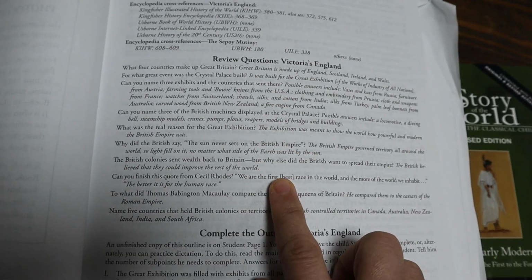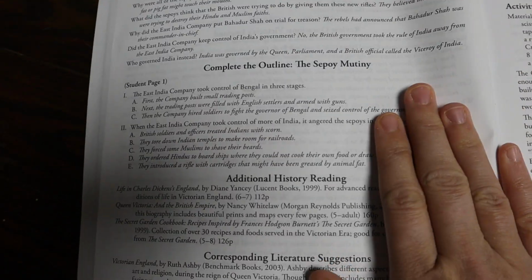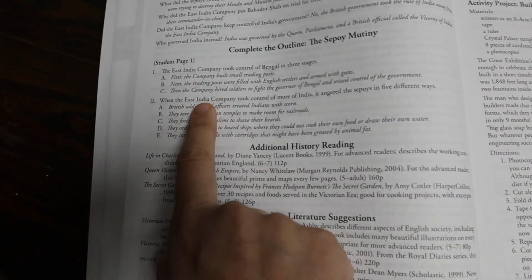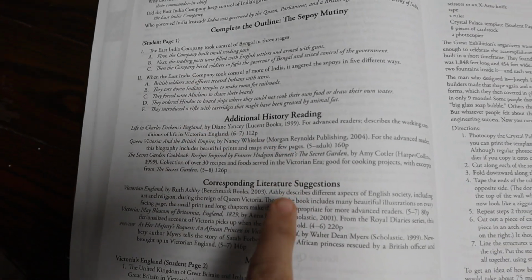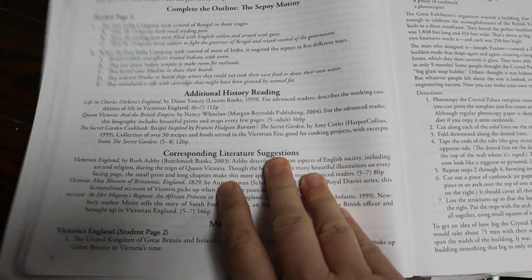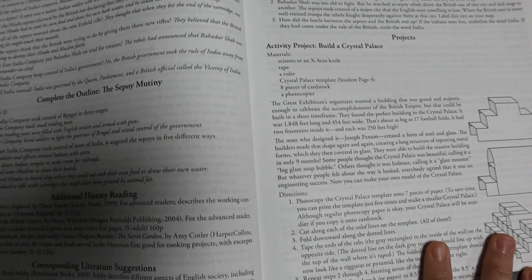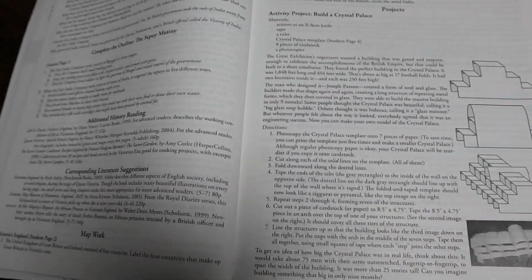There's review questions here that you can ask your children after you've read through this, or after they've read it, or after they've listened to the audio version, which we have. Then there are also, sometimes they have student pages, sometimes they have additional history reading and corresponding literature suggestions. So if you are wanting to make this a full literature-based history, then you would pick a literature selection maybe for each chapter to read as read-alouds or for your student to read.